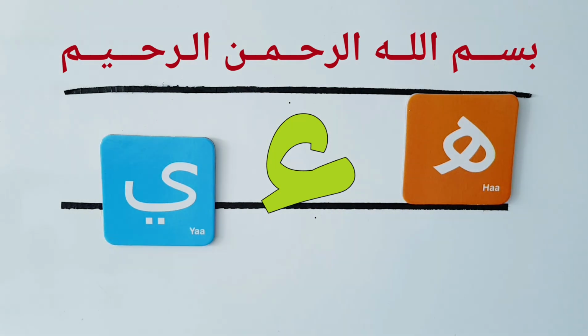Ha. The homework is going to be to write 5 rows for each of these letters. 5 rows for each one of these 3 letters, making sure that we pronounce the letter every time we write it. We have to say it out loud correctly.